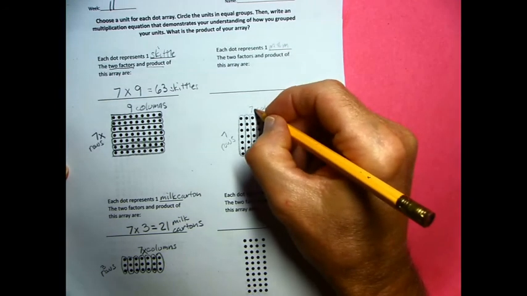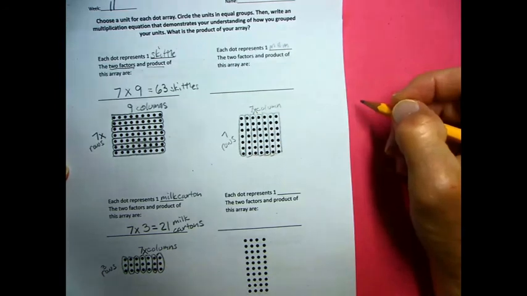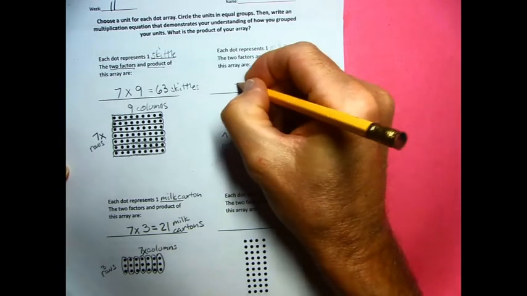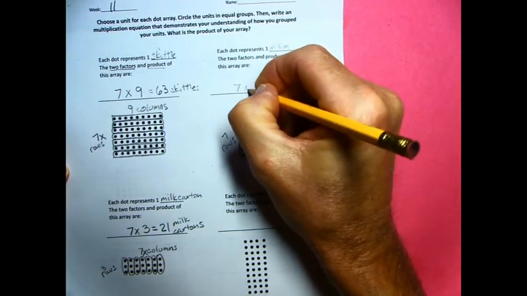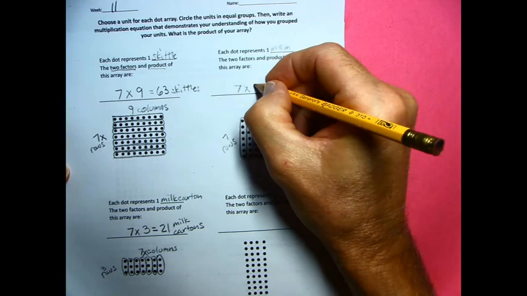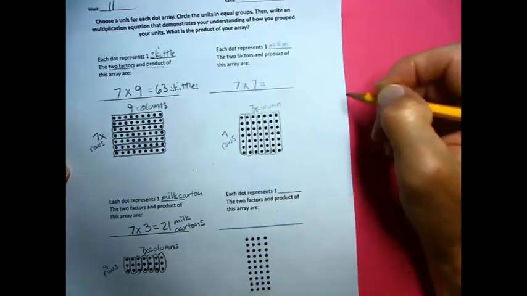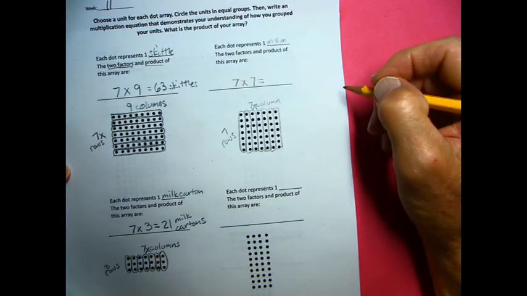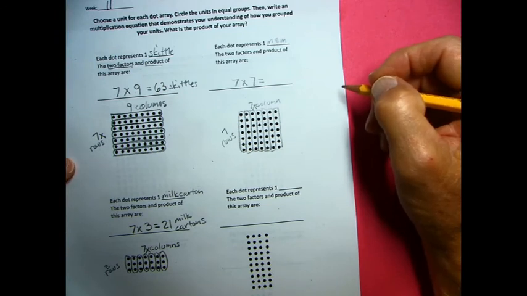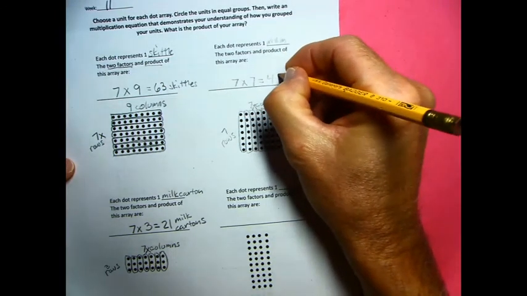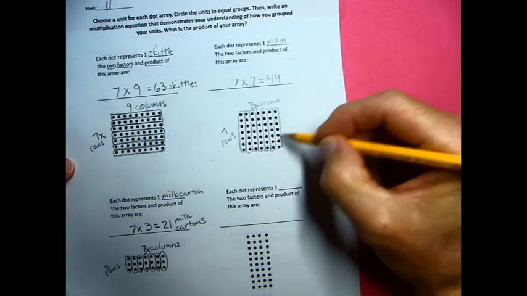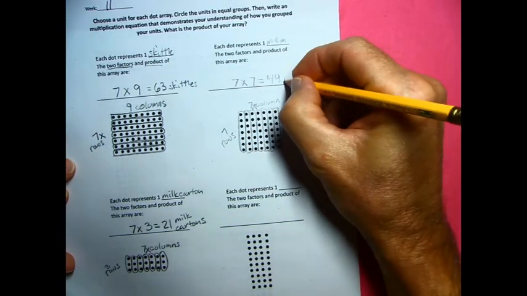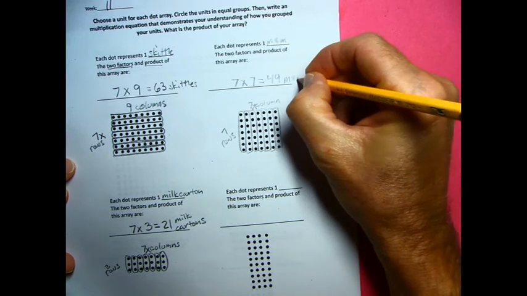So our multiplication sign goes with this 7. So that's the one I'm going to write first. 7 times. This is where I'm starting from. 7 equals, and do you know what 7 times 7 is? You can check your skip counting out if you made a skip counting sheet. It's 49. And 49 what? What's our units going to be here? M&Ms.